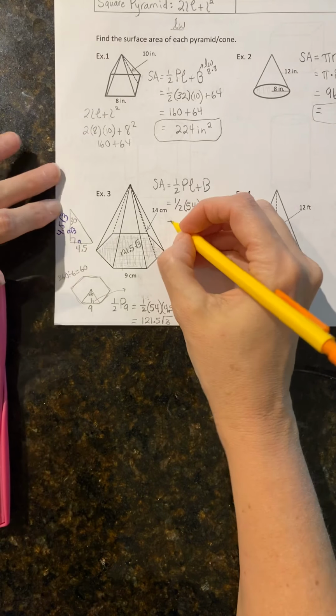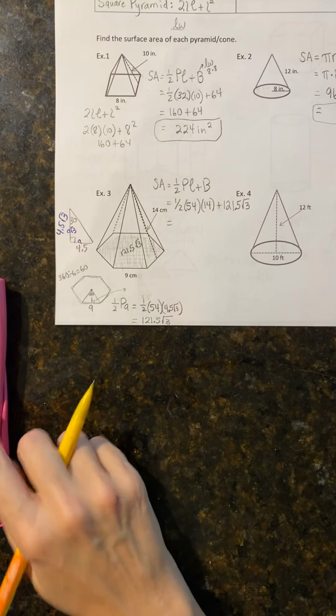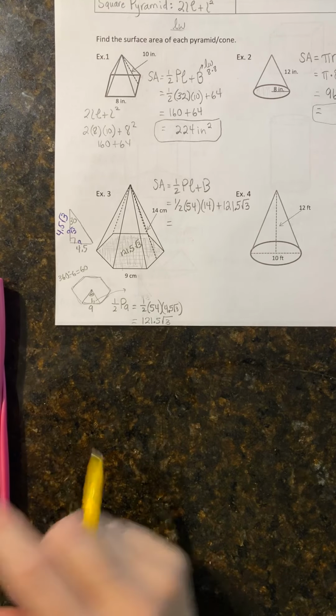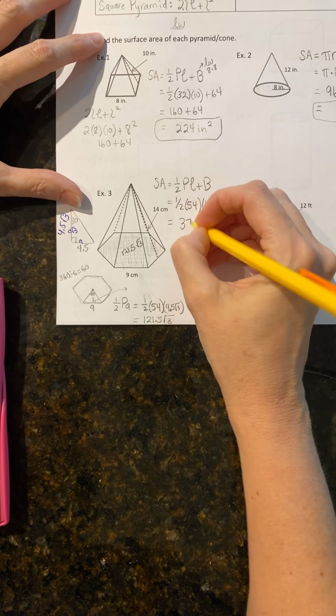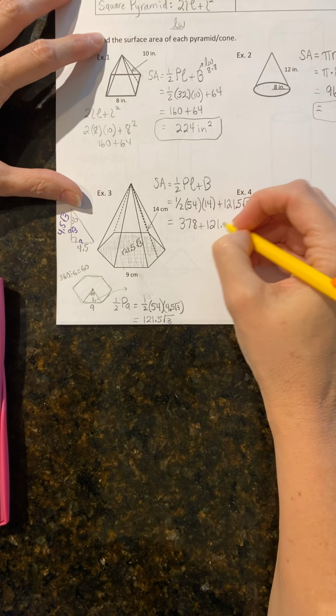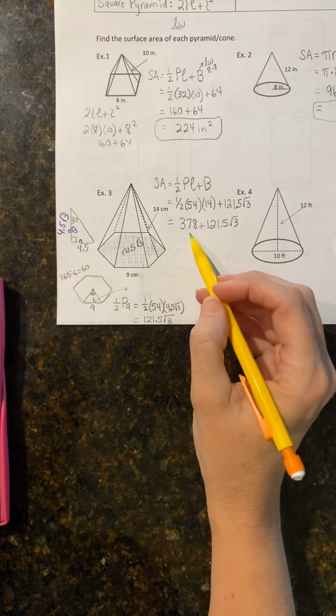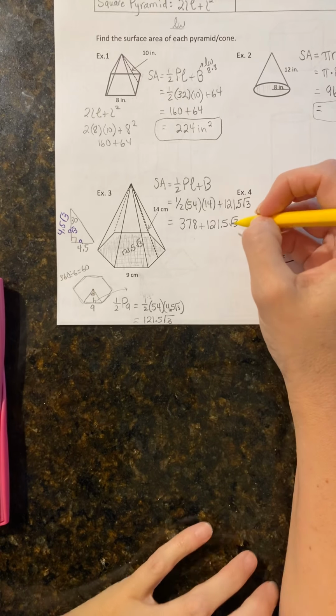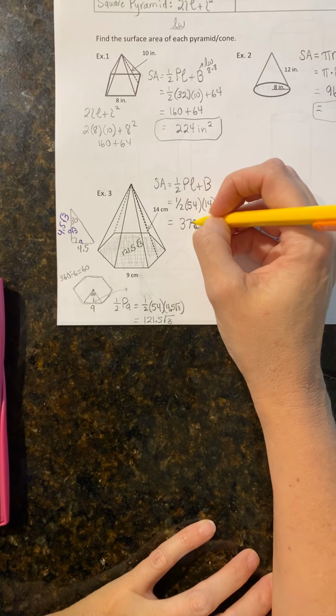And then we're going to work all this out. So 1/2 times 54 times 14, that is 378. That's the lateral area, plus 121.5 radical 3. Okay, you cannot add these together. These are unlike terms because this has a radical 3 and this doesn't.